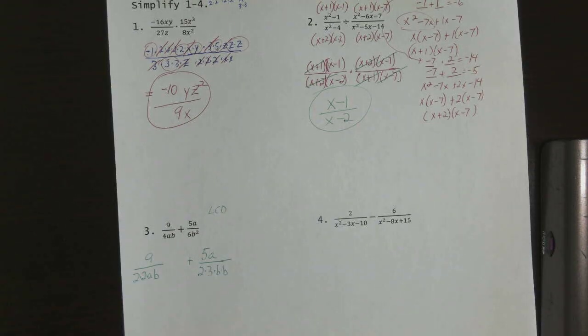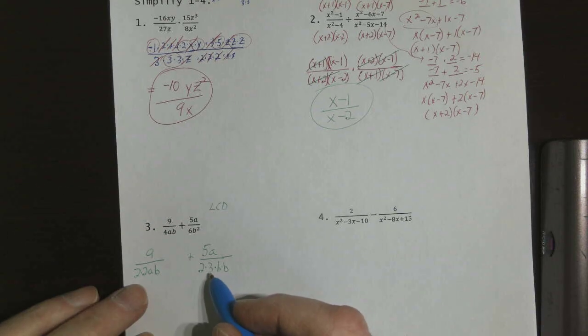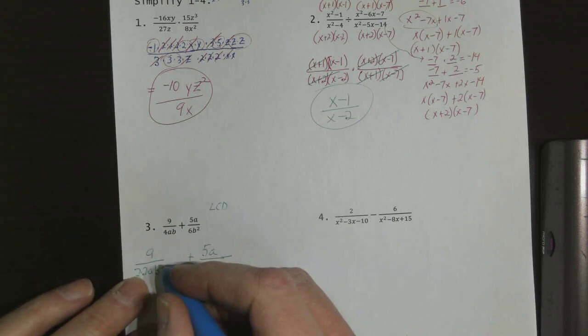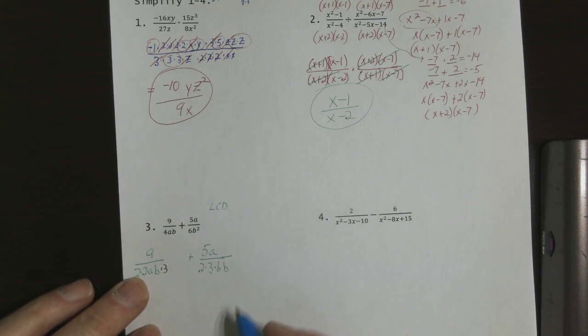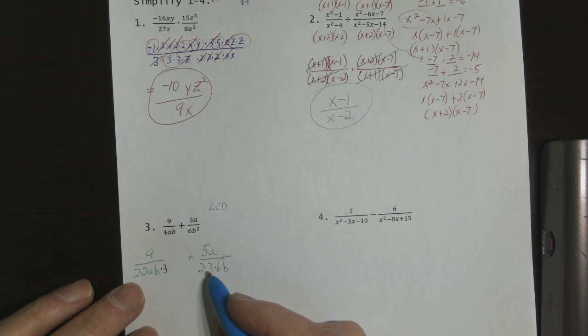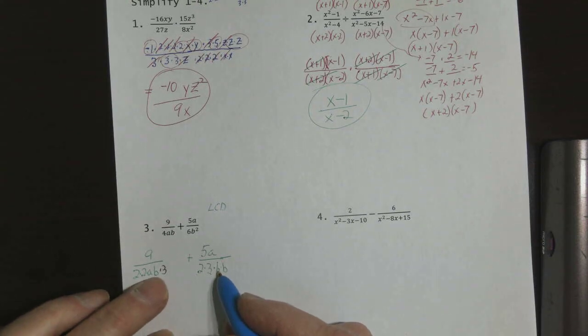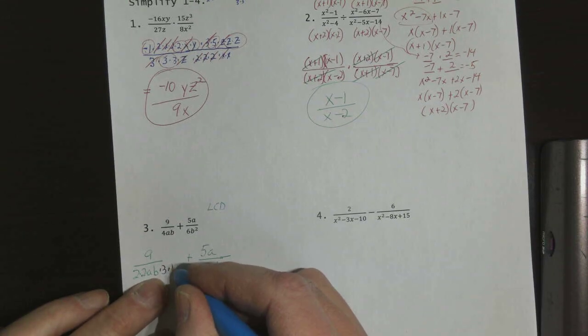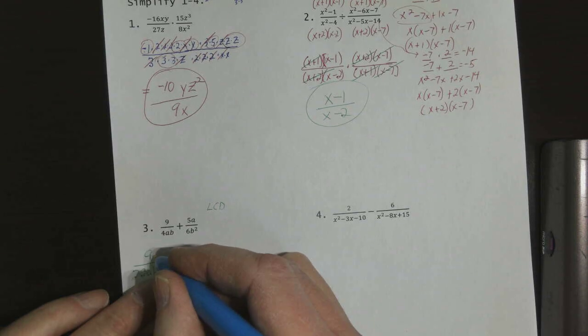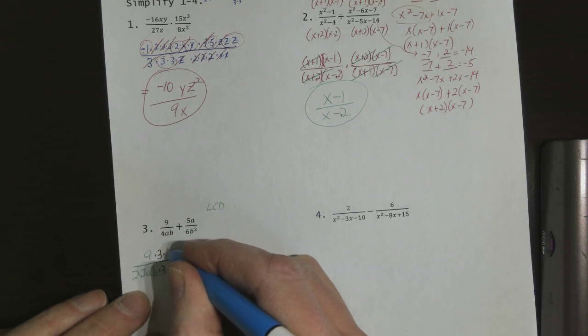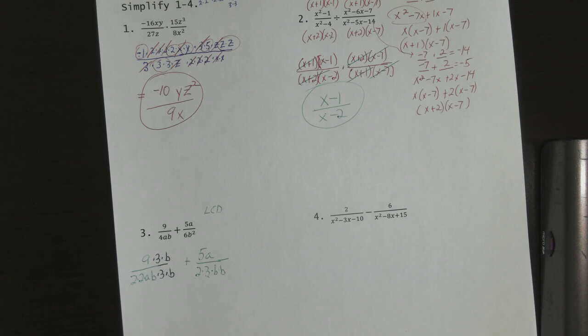and this has a 3, this one doesn't have a 3, so I'm going to put a 3 here. This has one b, but it needs another b. And don't forget, I almost did. What you do to the bottom, you got to do to the top.